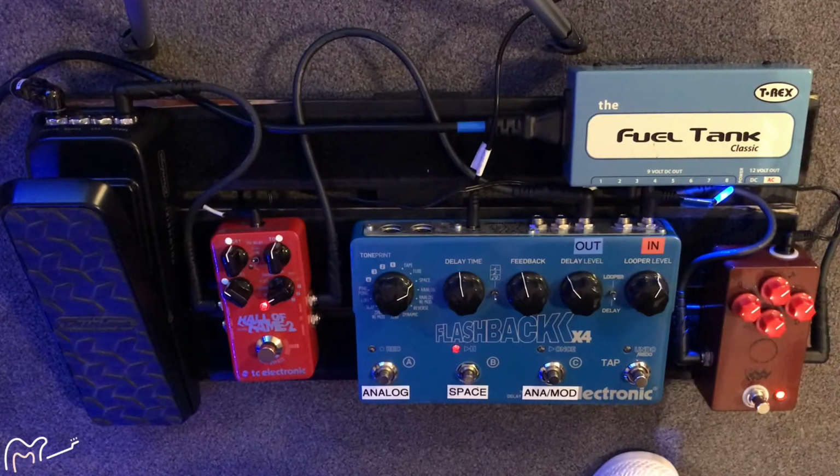Okay, so for option number 3, I've moved the volume pedal to after the time-based effects. Now the result here will be similar to the previous position where we get all the gain straight away. However, we no longer get the trails of the time-based effects when we drop out the volume pedal.